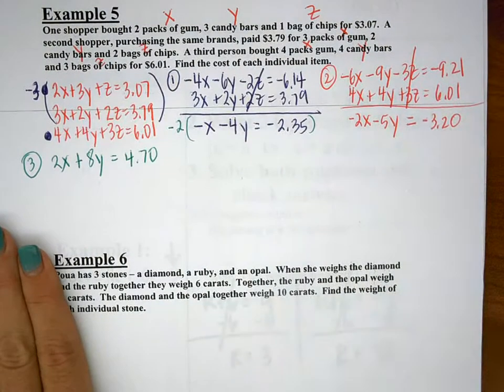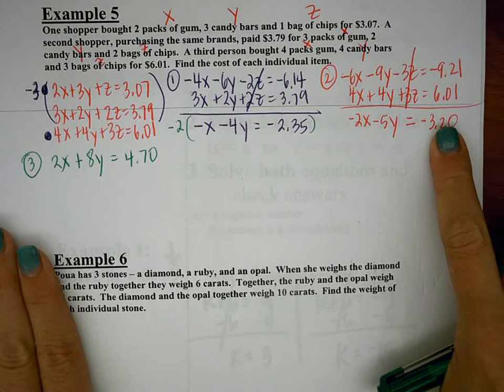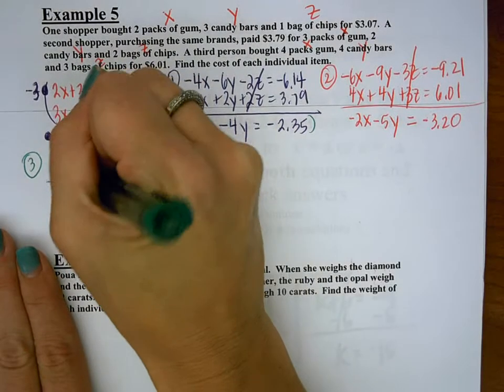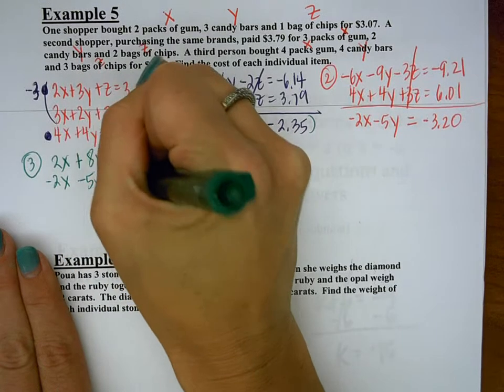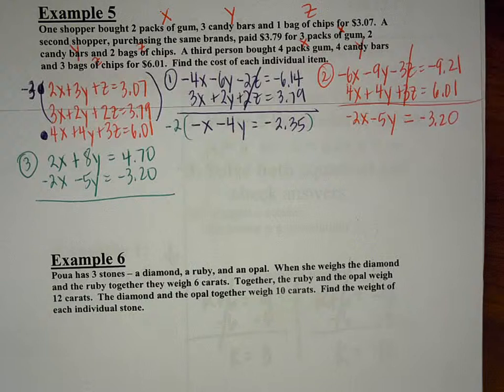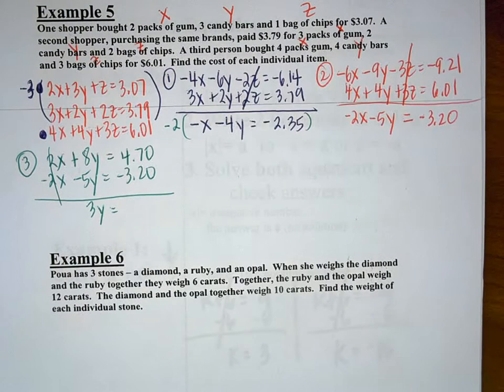This equation, I don't have to do anything to it. We are just going to rewrite it underneath. Negative 2x minus 5y equals negative 320. These cancel. We have 3y equals, good, 150.